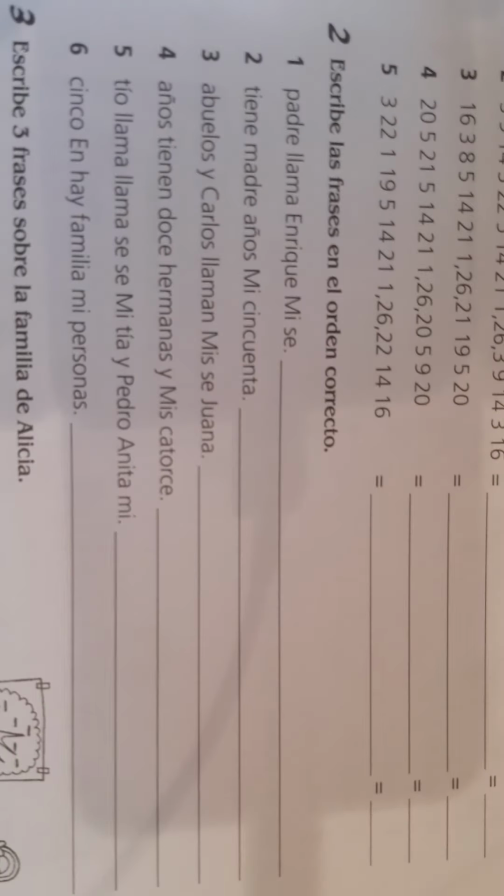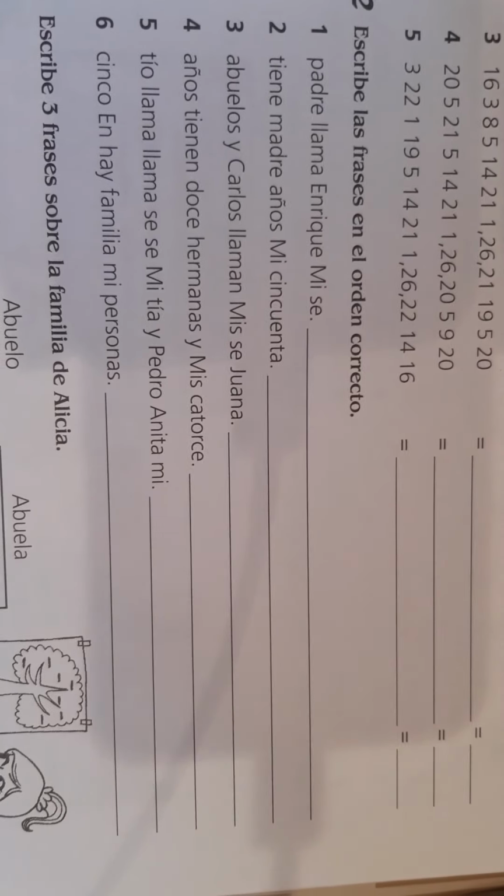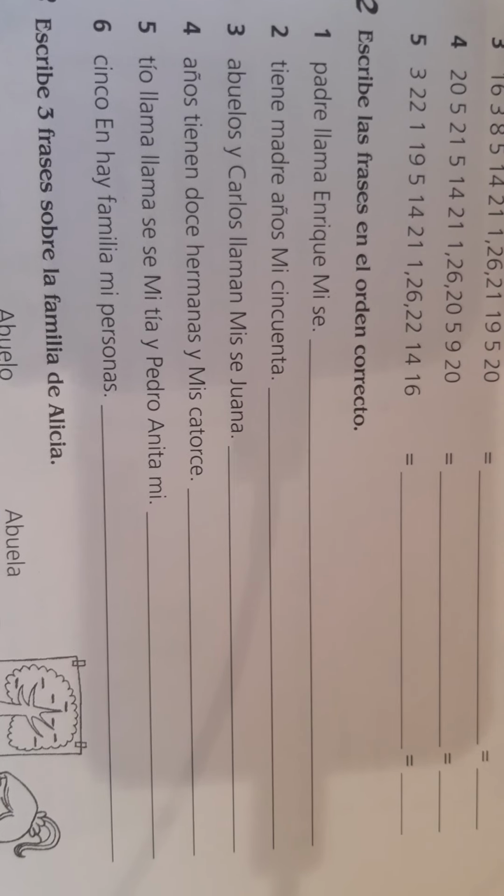Okay? So now we're going to finish off with these anagrams. Okay, they're not anagrams, sorry, they're jumbled up sentences. So, escribe las frases en el orden correcto. For example, mi padre se llama Enrique. My dad is called Eric or Henry. The word Eric in English is related to the name Henry, believe it or not, and you can see that a bit more clearly in Spanish because you've got the N in it, Enrique. So, can you now pause and write out the sentences 1 to 6, please?